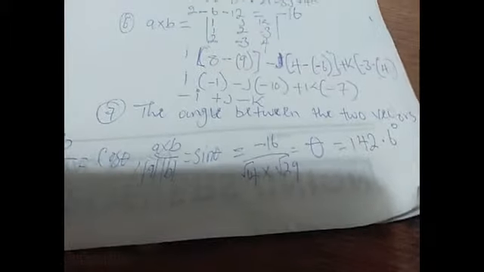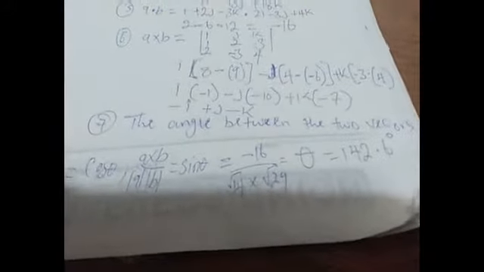Now, if the question asks you to check if they are perpendicular, what that means is that the dot product will be equal to 0. You understand what I'm talking about, right? But if you're asked to check if they are parallel, the cross product is going to be equal to 0. So the dot product is 0 for perpendicular, and the cross product is 0 if they are parallel.